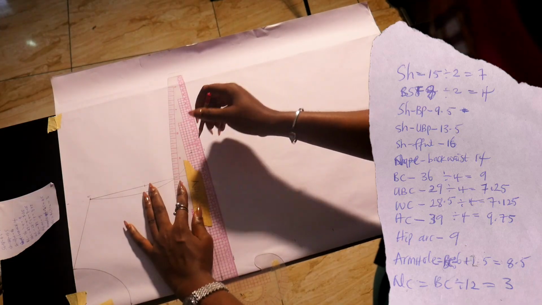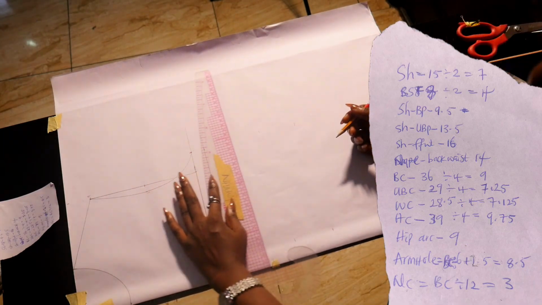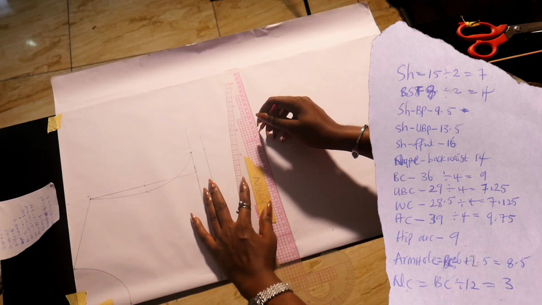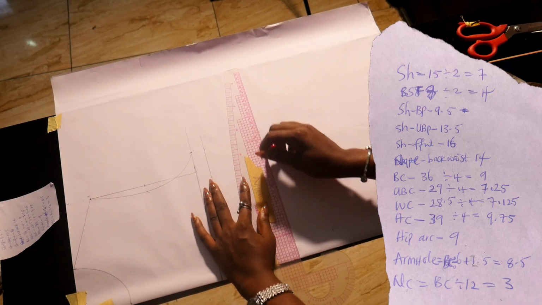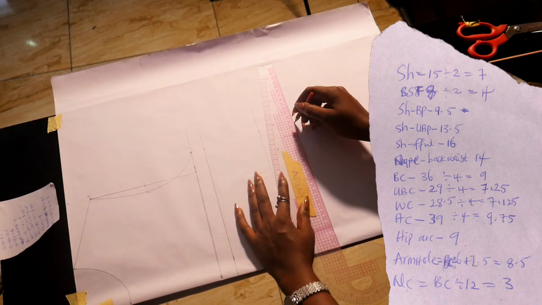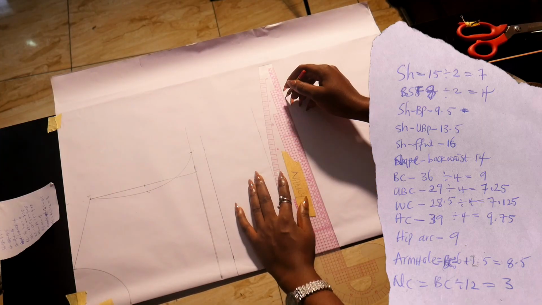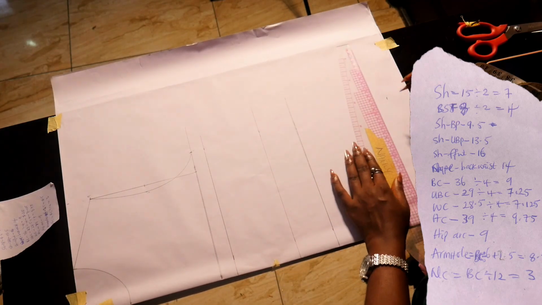There are different methods to achieve a basic bodice. Some people use the Natalie Braids method, some use Helen Armstrong, some people use a certain Anne whose name I don't completely know, but there are no wrong ways as long as you know how to manipulate your pattern to give you the results that you want.